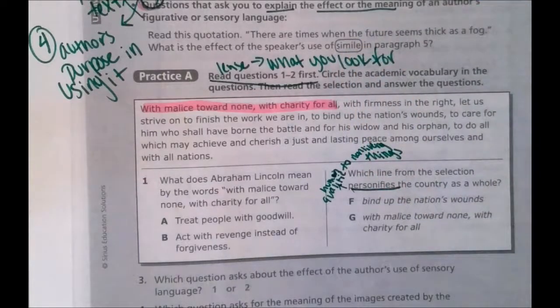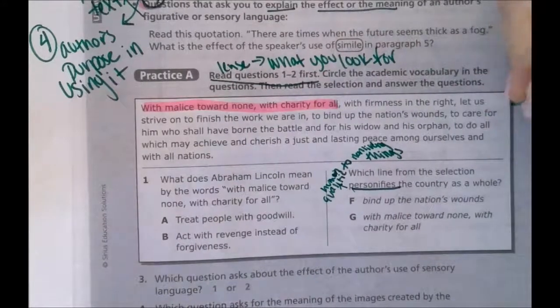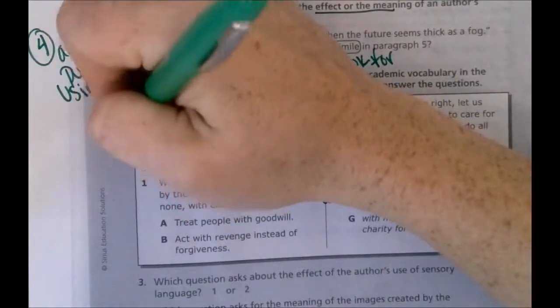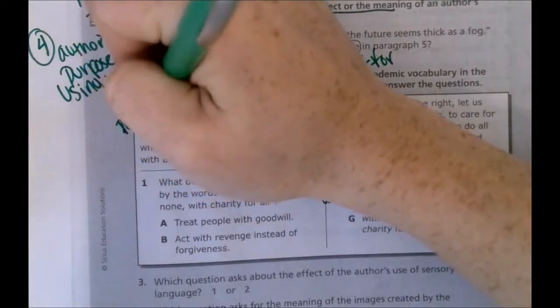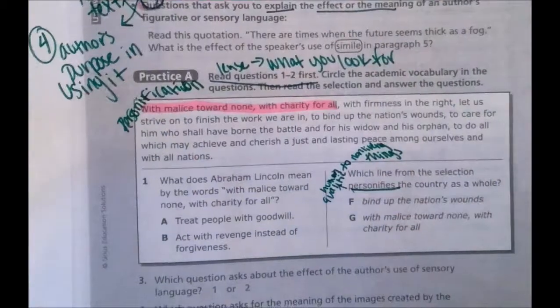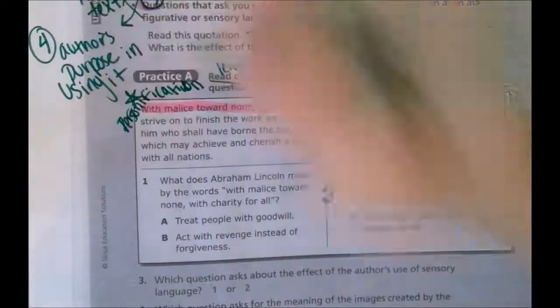So I need to find where he personifies. So I'd go back to this paragraph and I'd write personification, because I'm looking for this.